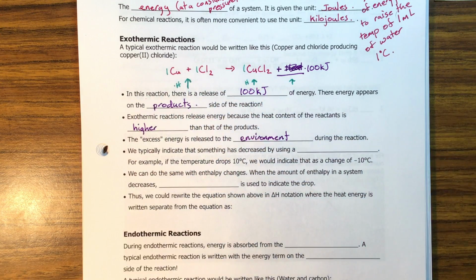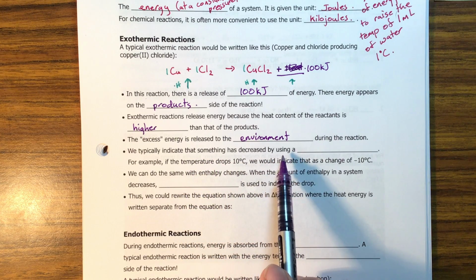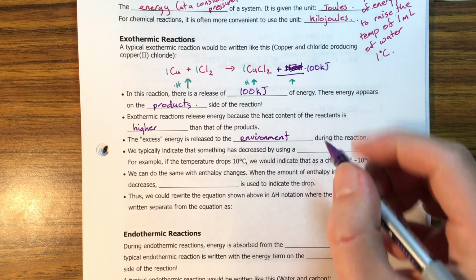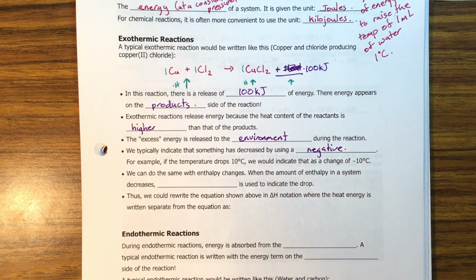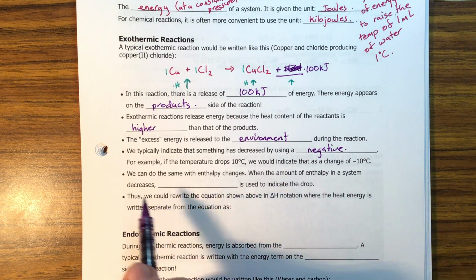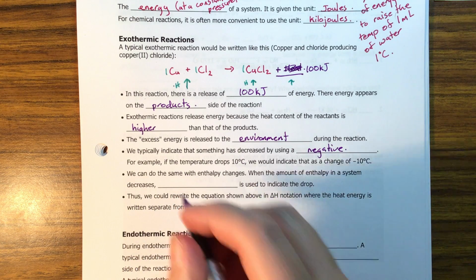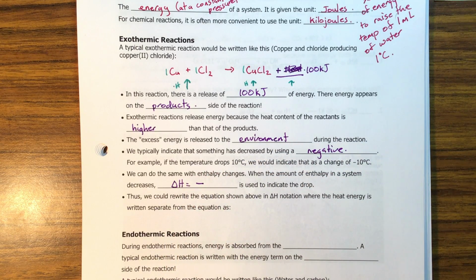We can capture this energy and measure the temperature change. Like, let's say we can do this reaction underwater. This reaction will happen underwater. That energy will be released into the water, and we can measure the temperature change of the water. And then we can figure out how many joules or kilojoules has been released. We typically indicate that something has decreased by using a negative. We can do the same thing with enthalpy changes. When the amount of enthalpy in a system decreases, delta H equals a negative number is used to indicate the drop.